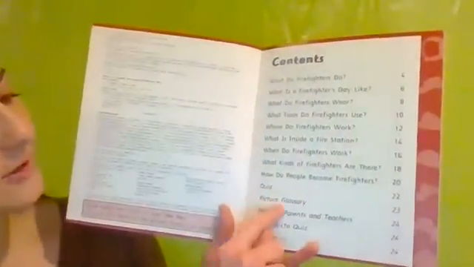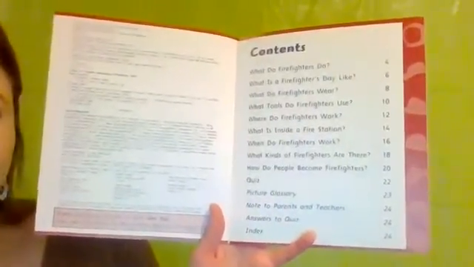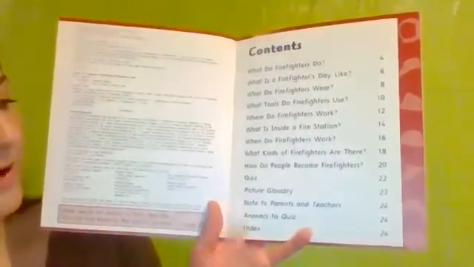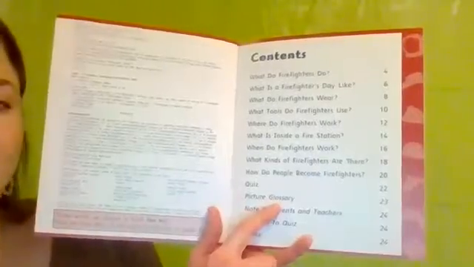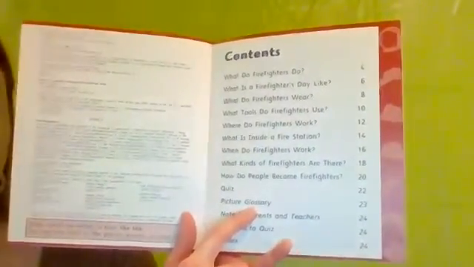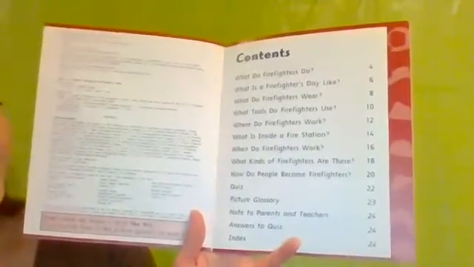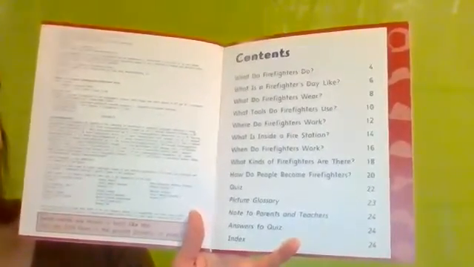At the end of our book, we have a picture glossary. Do you remember what a glossary is? The glossary is a tool that helps us to learn new vocabulary. So the author identifies or shows us specific words that will help us to improve our vocabulary.